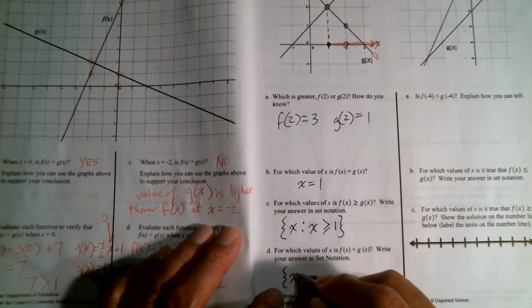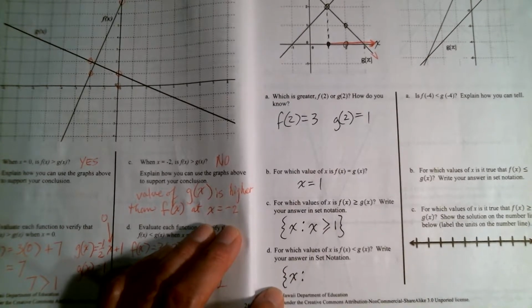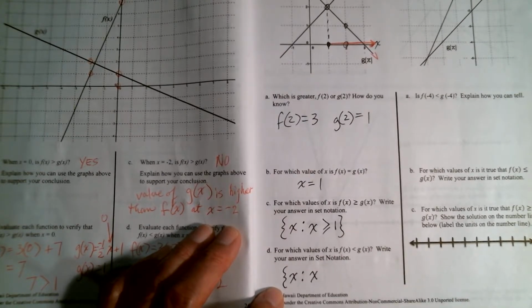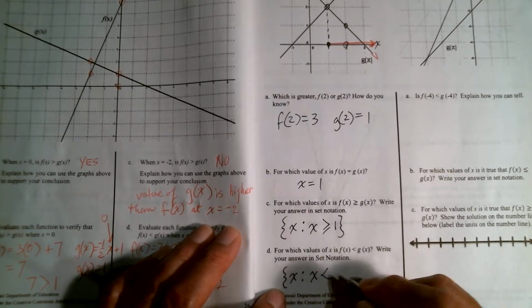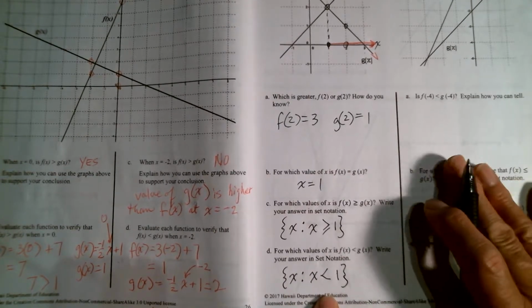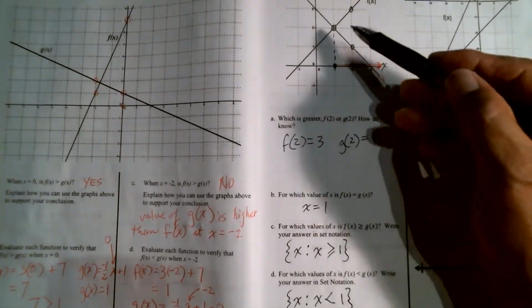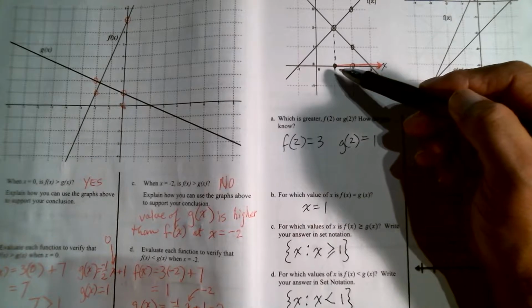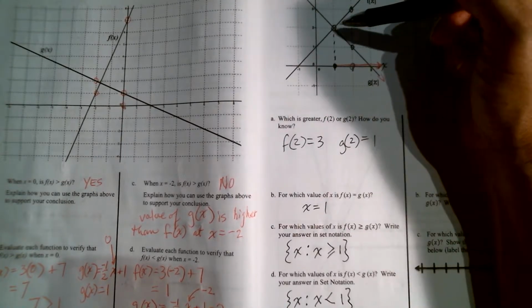All values x such that x is less than 1. Okay. See if that makes sense to you. All values less than x is equal to 1. Less than 1. Here we go.